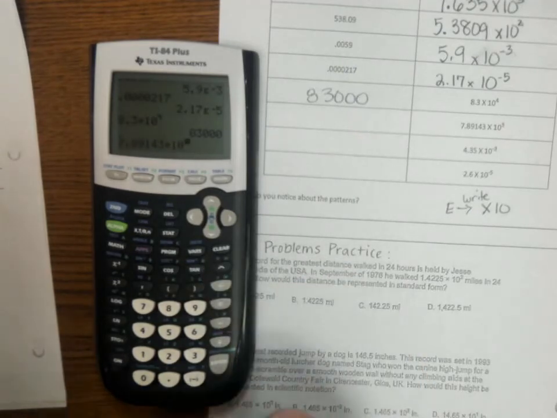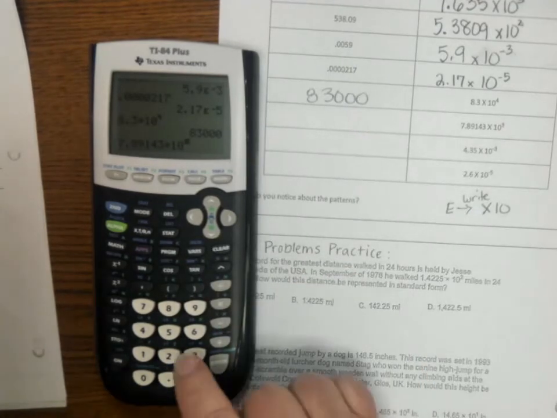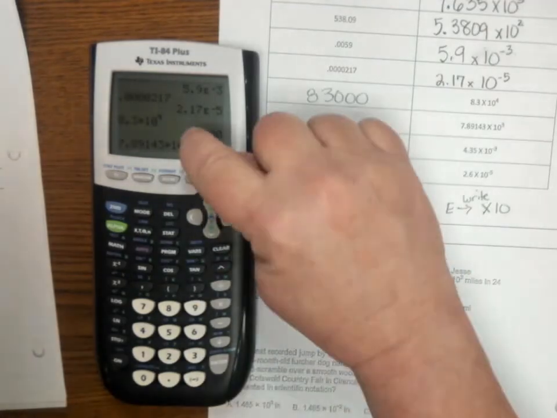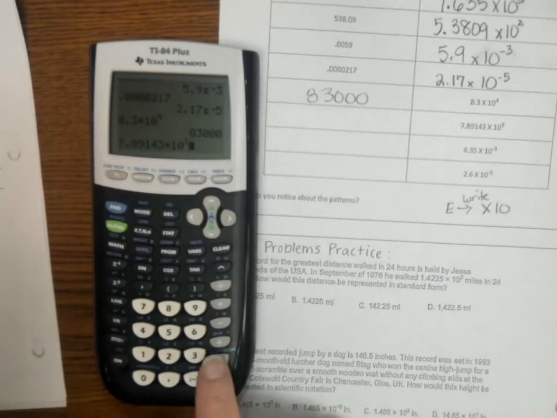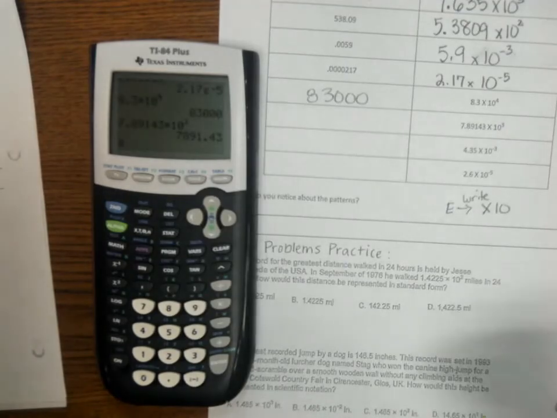So then I can put my 10 in. Now I need the power up key, and I'm going to put in 3. I need to get out of exponent land, so I'm going to arrow out, and then I'm going to press enter. And there's my number.